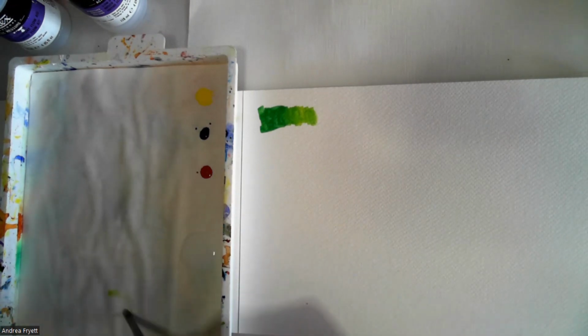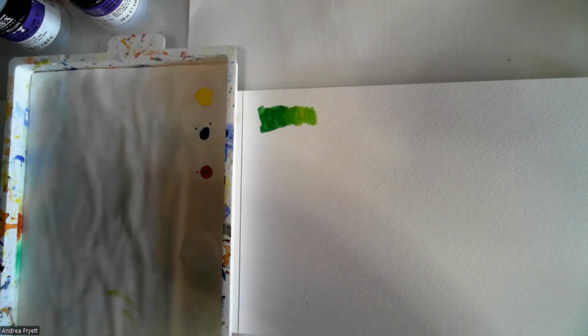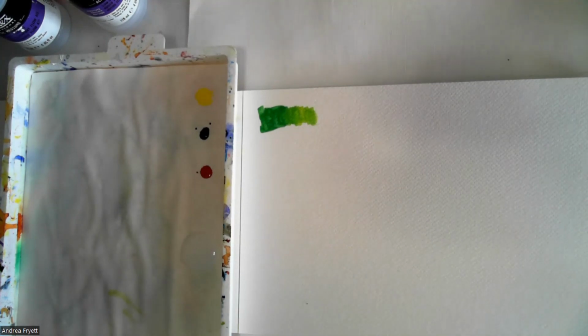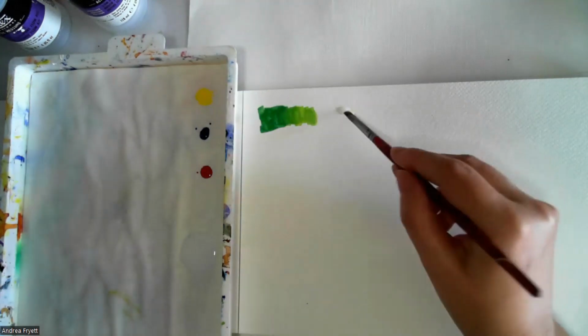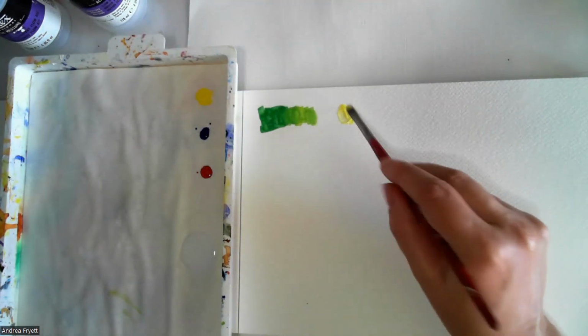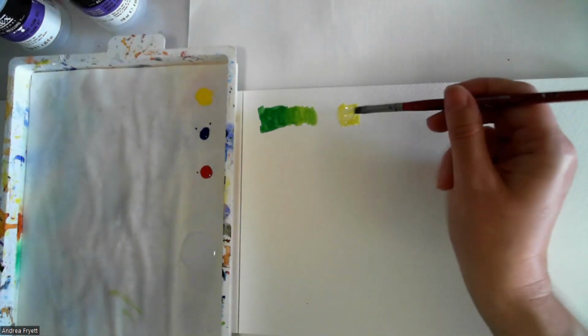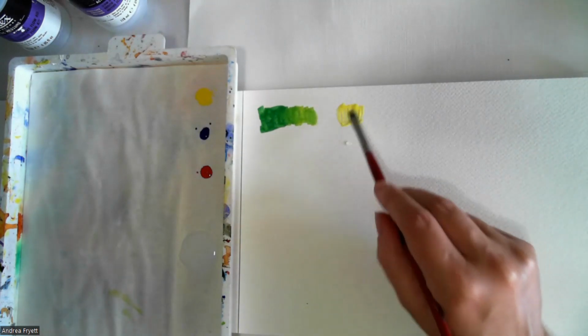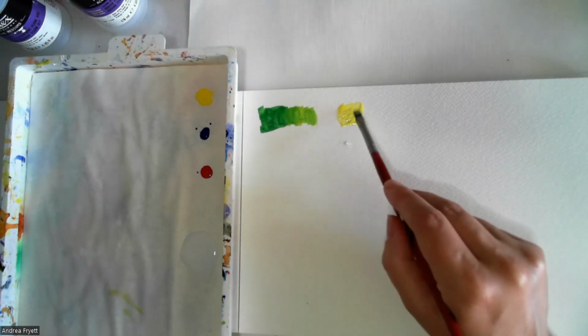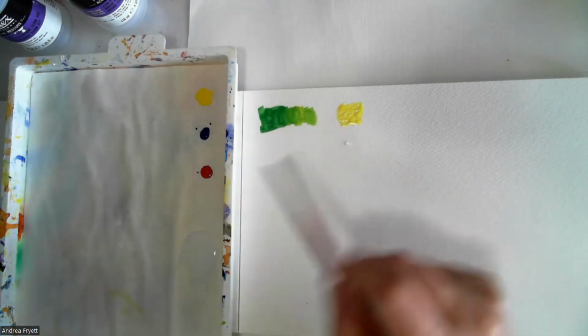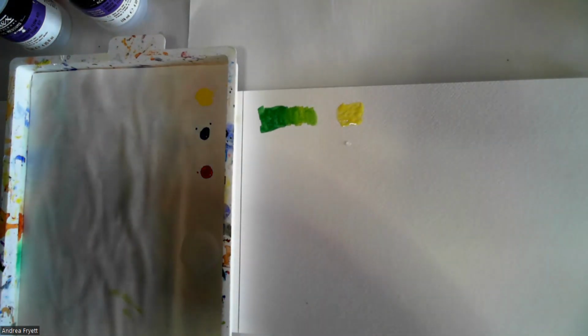I also want to take, just for an experiment, some yellow and I'm going to mix it in with some of this clear gel medium. As you can see, the gel medium is thicker and is giving me some brush strokes.